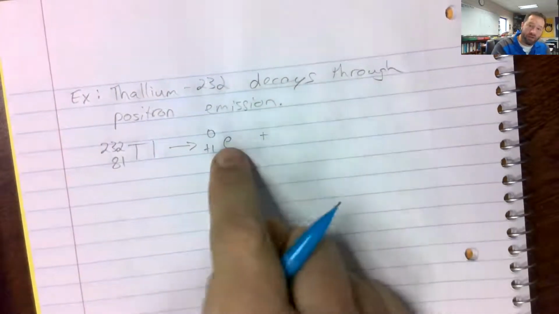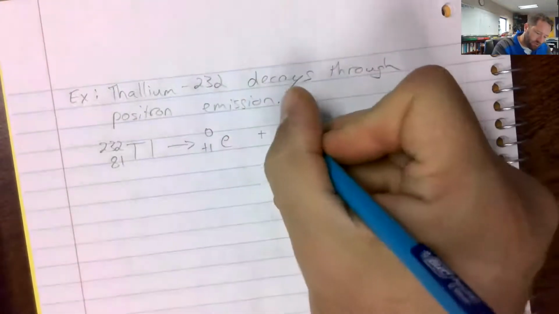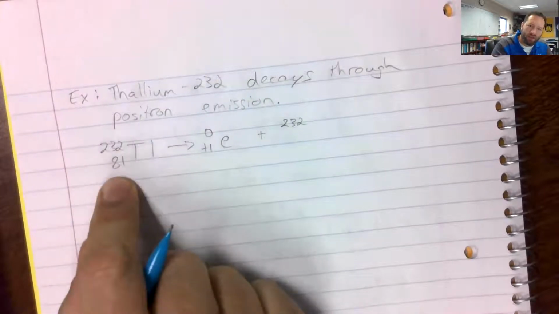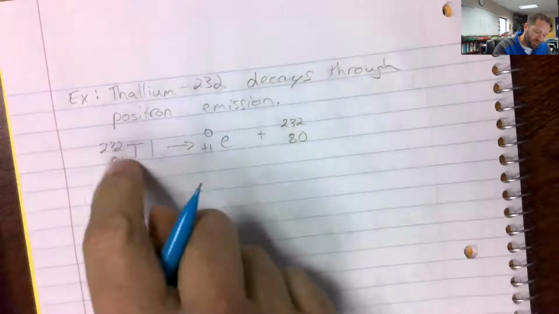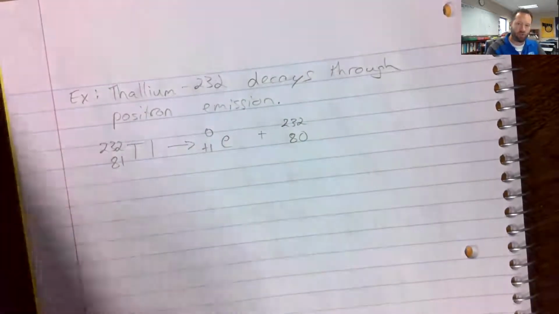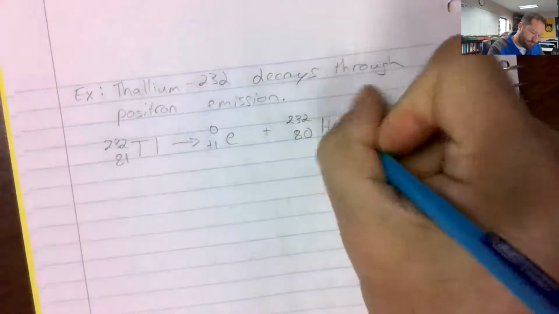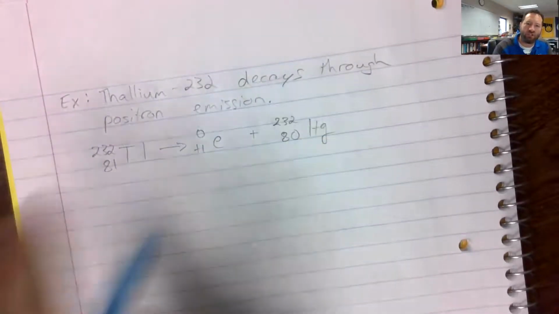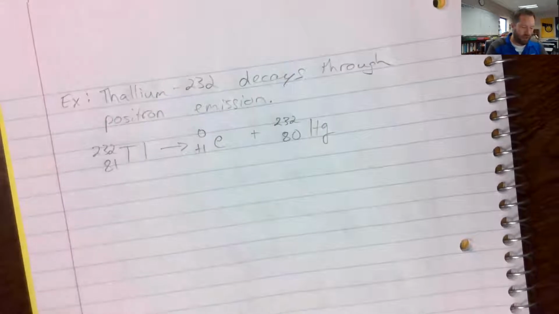And then from there, it's just balancing. So 232 on the left, 0 plus 232 will give us that. 81 on the left, 1 plus 80 will get us up to 81. So then we take a look at the periodic table again. 80, Hg, mercury. And there we go. There's our balanced nuclear equation for thallium-232 decaying through positron emission.